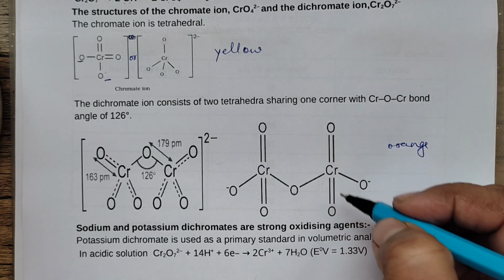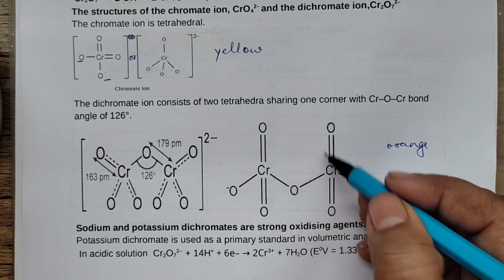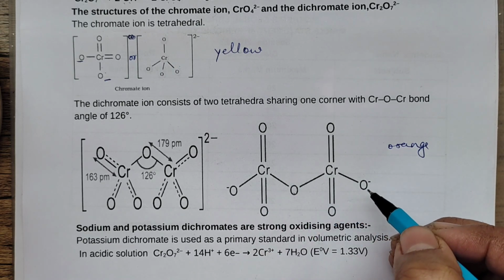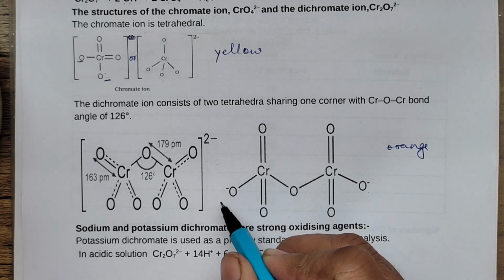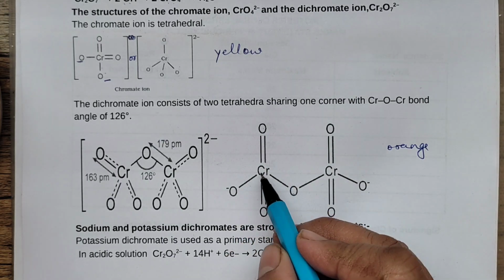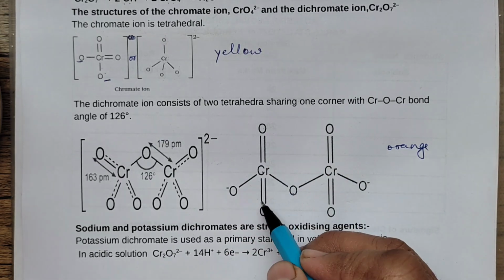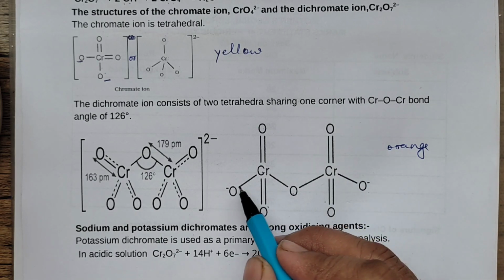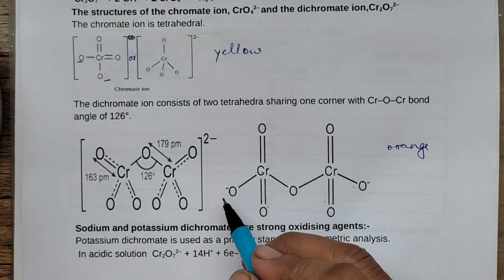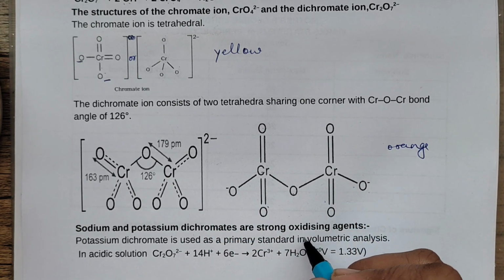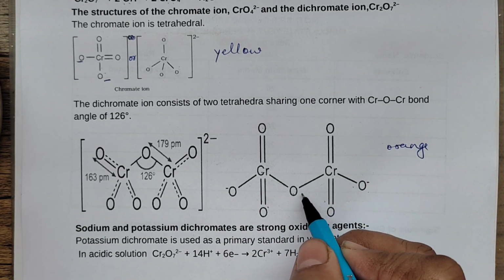And there are 2 oxygens on each chromium with double bonds, that is 2 double bonds here, 2 double bonds here, and each chromium has 1 single bonded oxygen with 1 negative. So 1 negative this side, 1 negative this side, and 1 oxygen linking the 2.